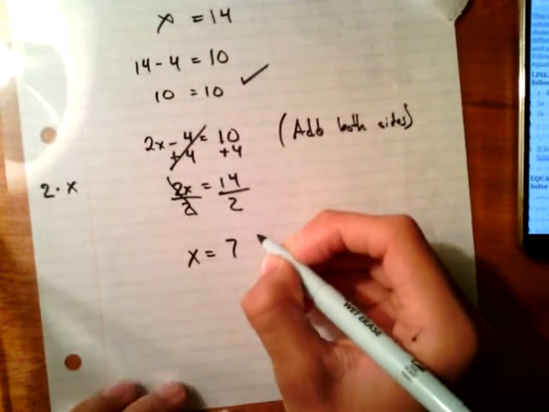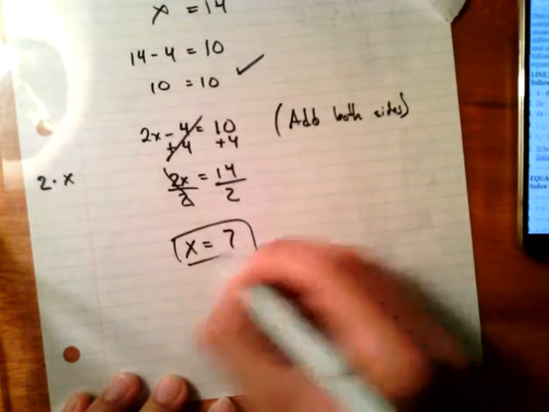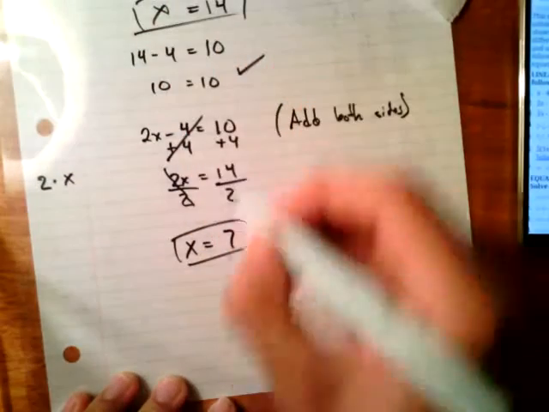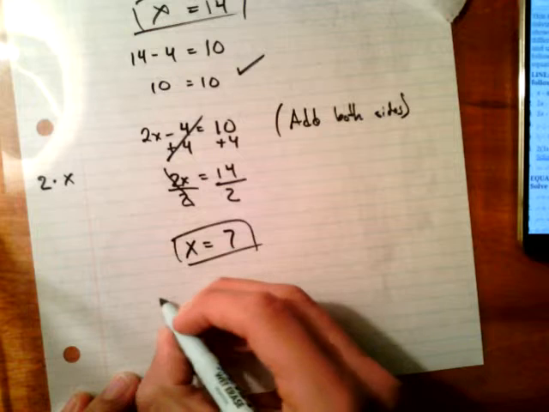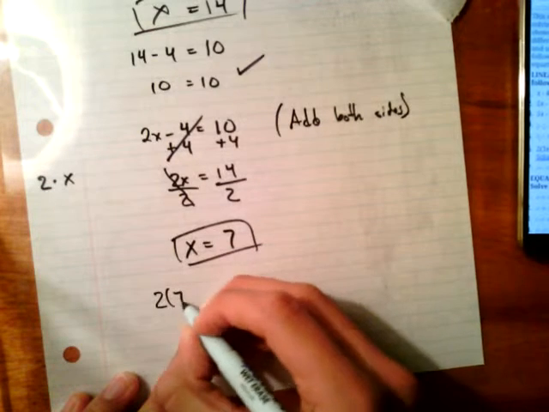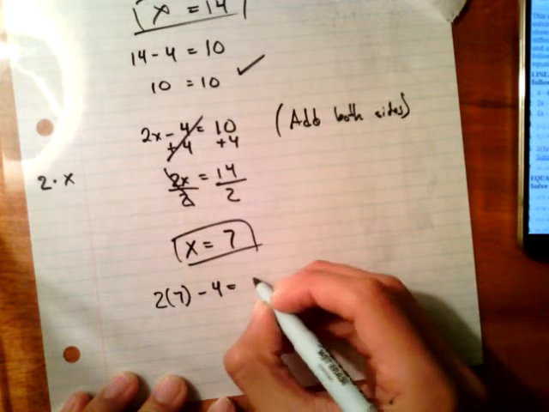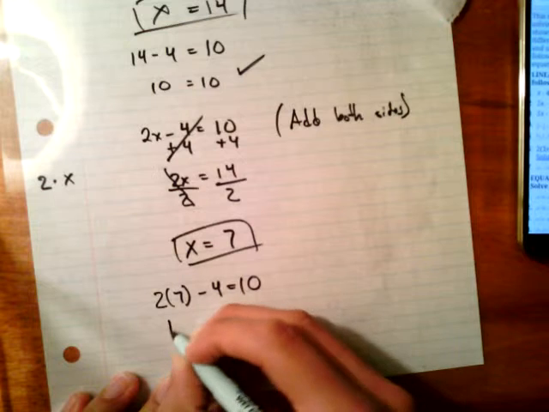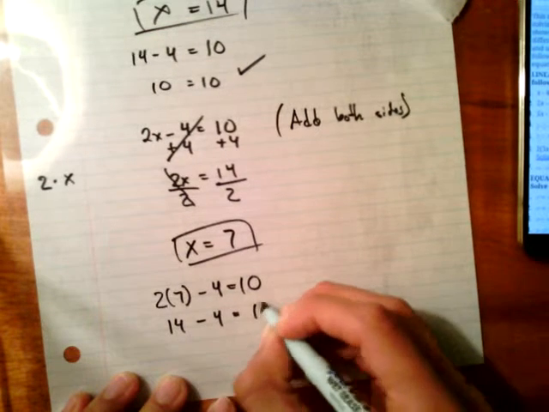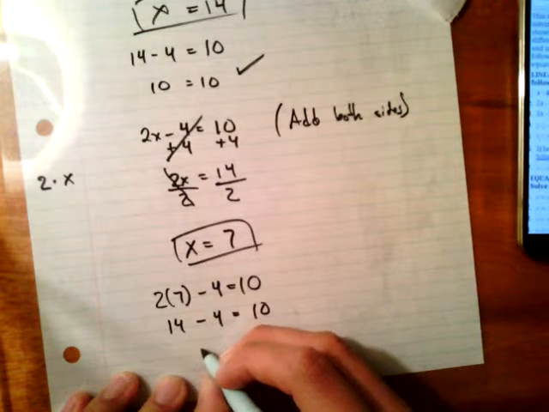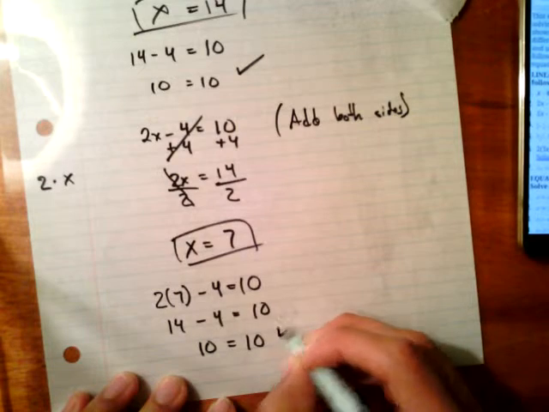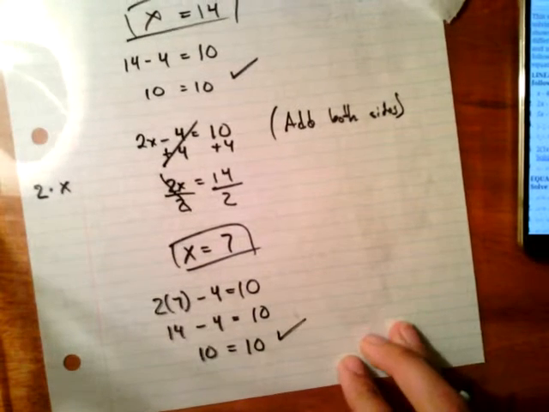Now that we have solved for this, we can plug this guy back into our original equation and check our solution. So we have 2 times 7 minus 4 is equal to 10. 2 times 7 gives us 14 minus 4 is equal to 10. 14 minus 4 gives us 10 is equal to 10. Thus the equality holds.